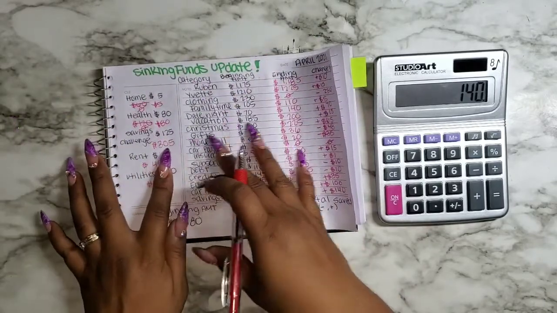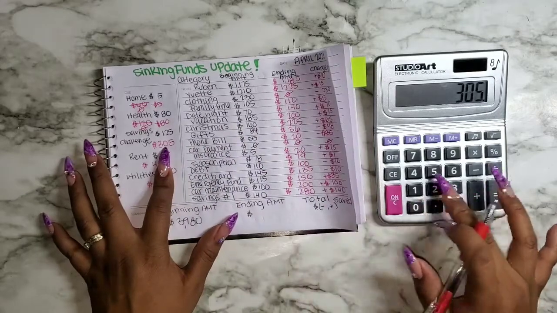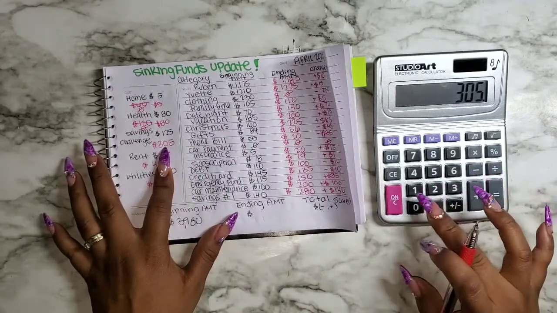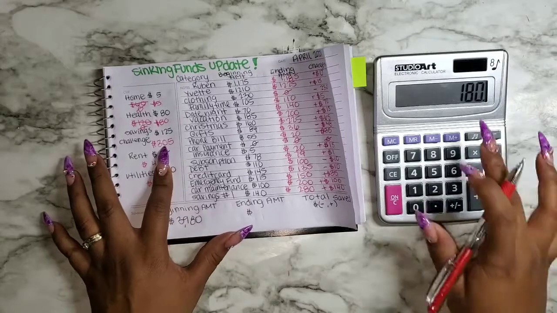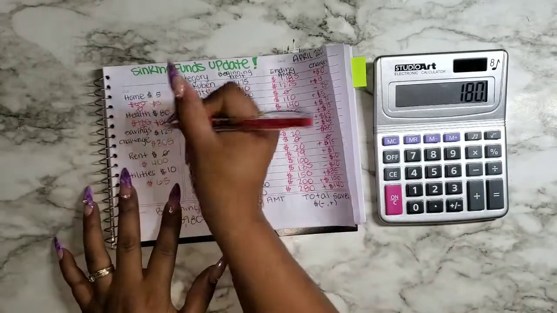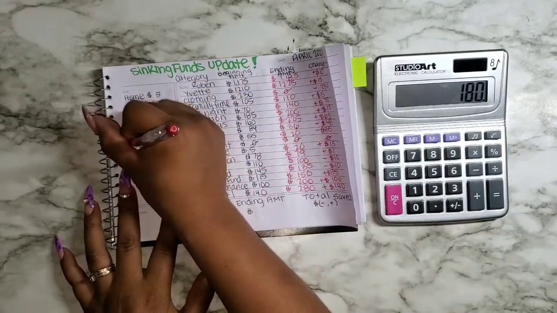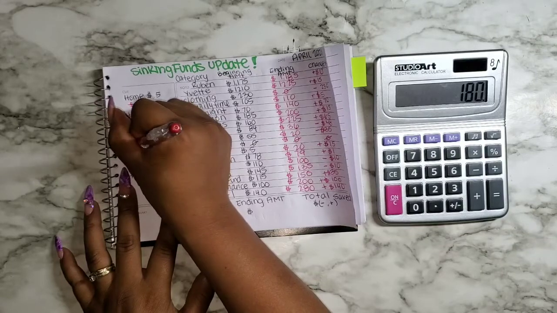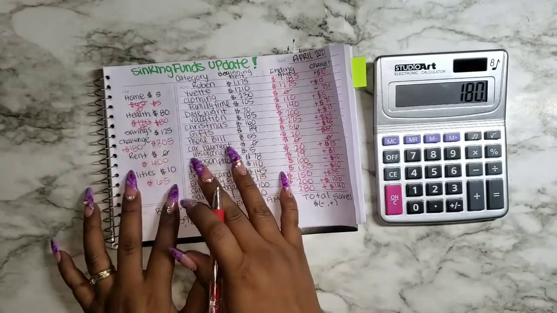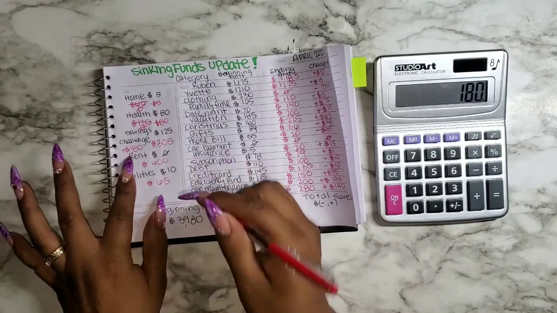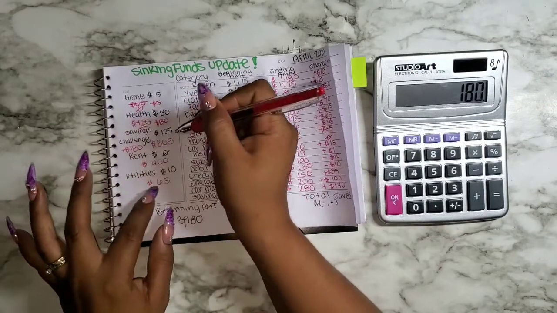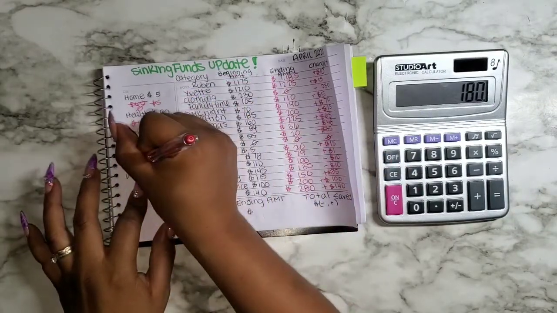So our savings challenge, we have 305, take away 125 equals positive 180. So positive 180, and so rent is going to be positive.